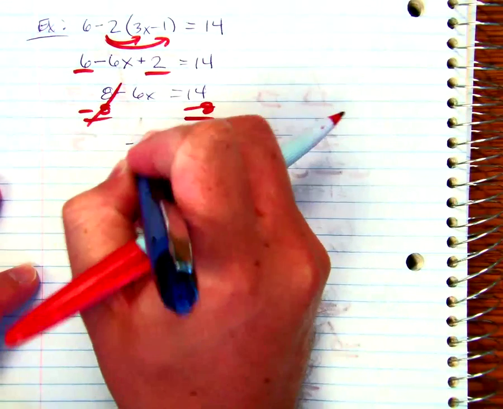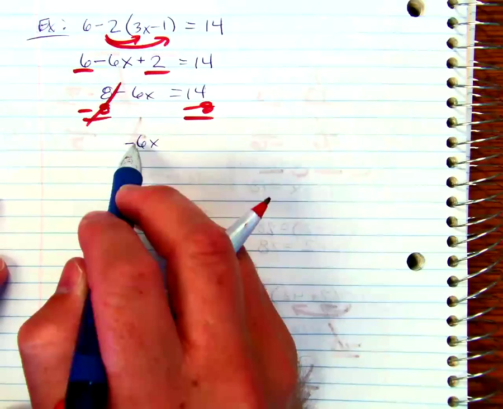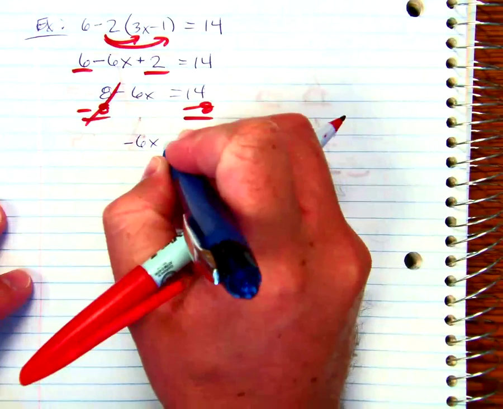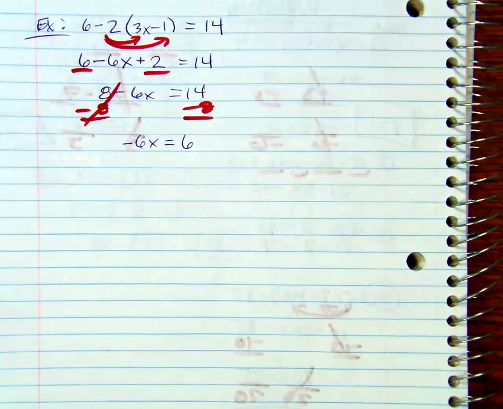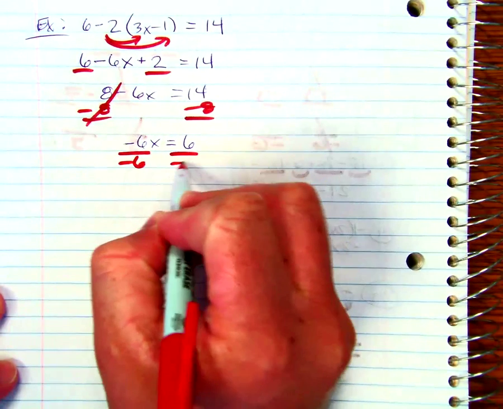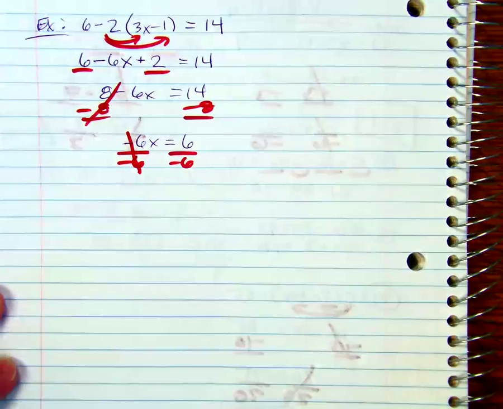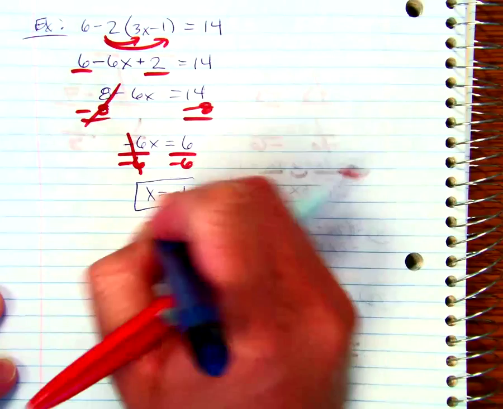Now it's -6x. Please do not forget the negative sign. We haven't done anything with it yet, so it stays there in front of the 6. Equals 14 minus 8 is 6. We will divide to get rid of our coefficient. X equals 6 divided by -6 is -1.